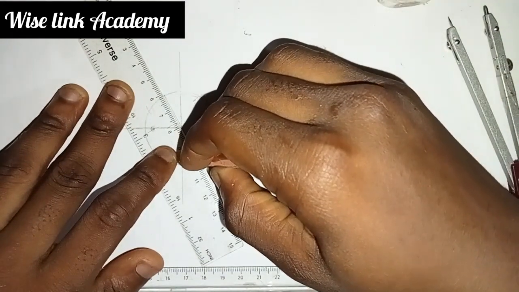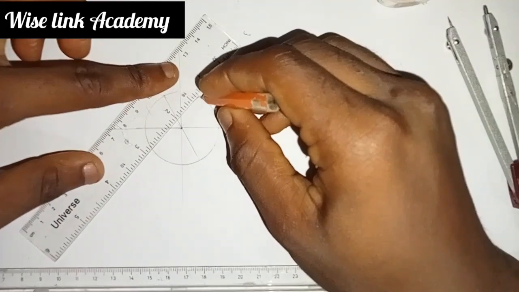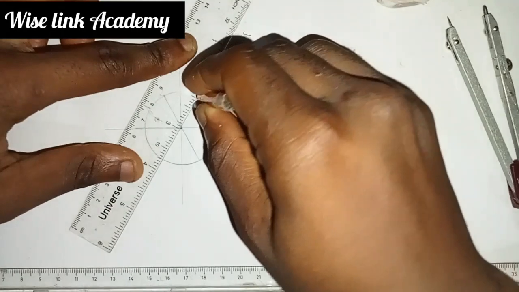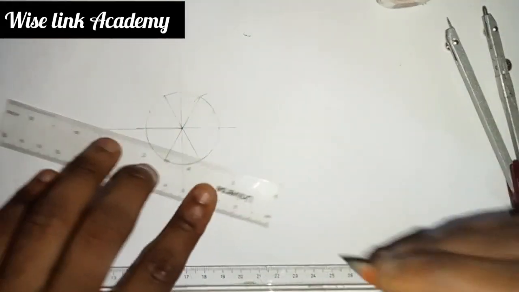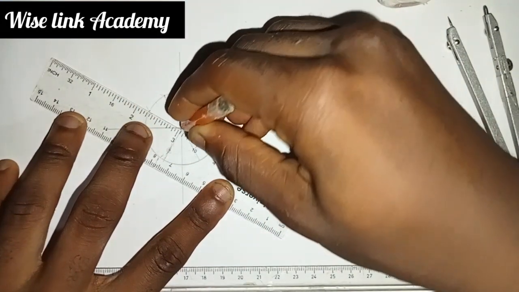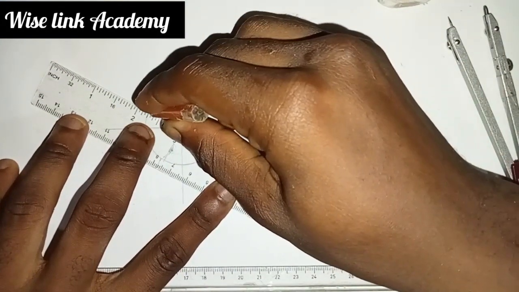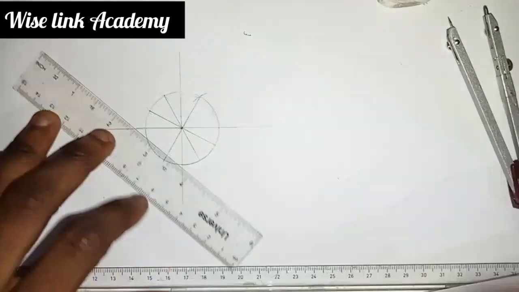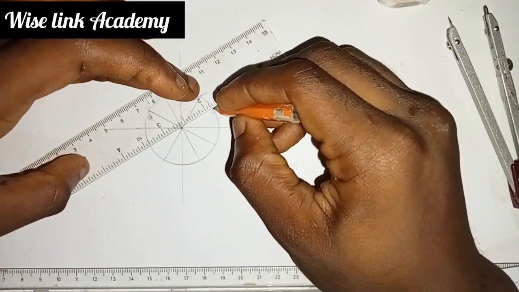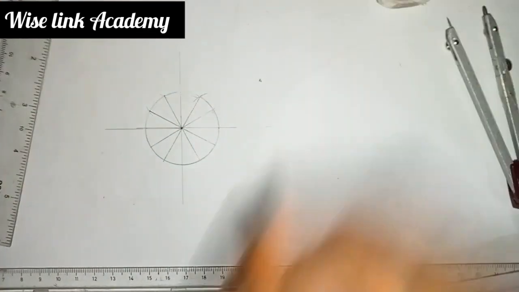You're having this, as you can see. You take this one to this point here. You're having this, as you can see. Take this point, pass up the middle point. You're having this, as you can see. And take the last point from here to this. You're having this.